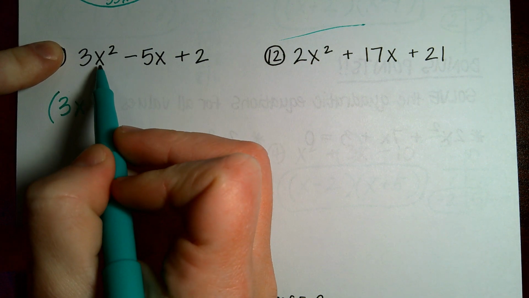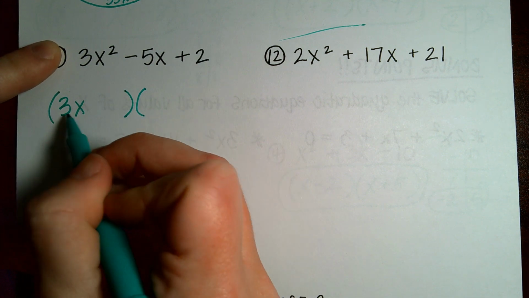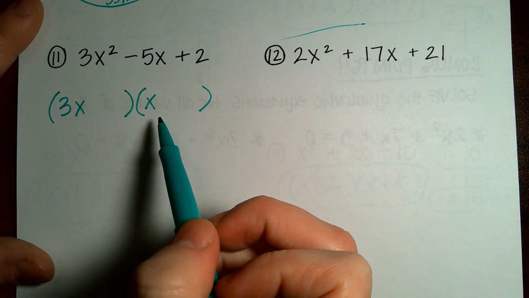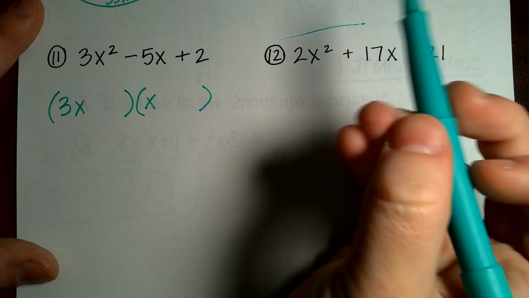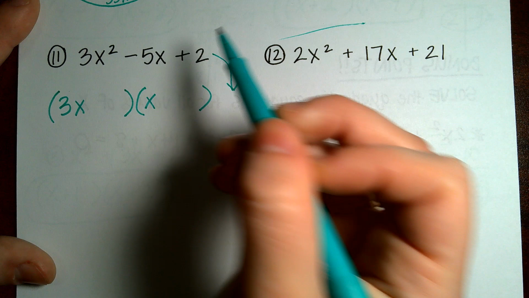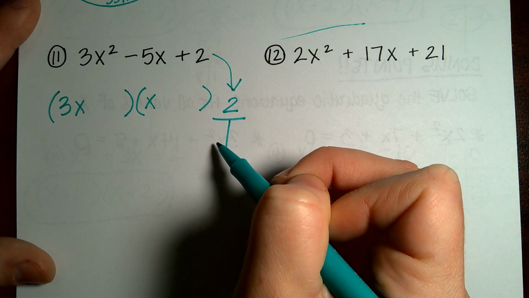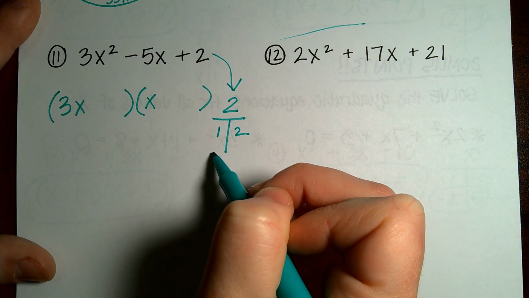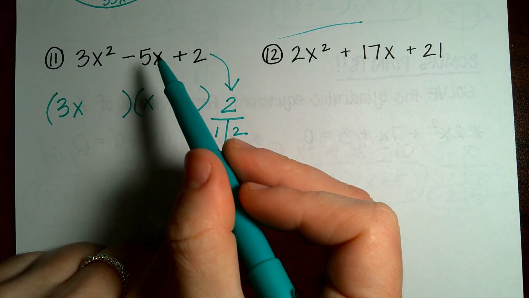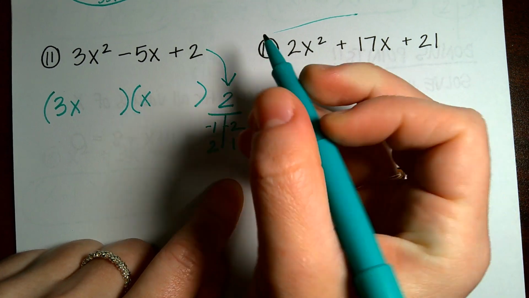So I know when I've got 3x squared minus 5x plus 2, I can't take anything out. That means 3x needs to be in my answer with x. Like this. And what's my next step? Yeah, we want to find the factors of 2, which are 1 and 2, or 2 and 1. We've got a negative middle term, so we know that these are both going to be negative numbers.